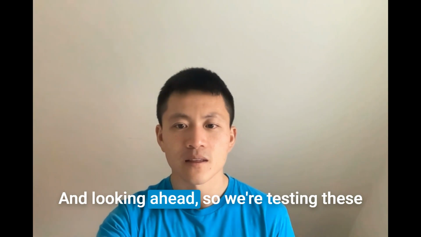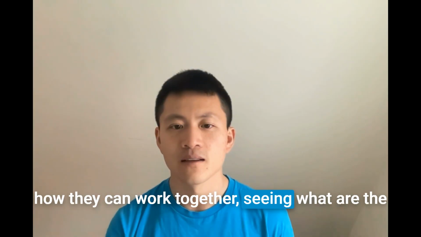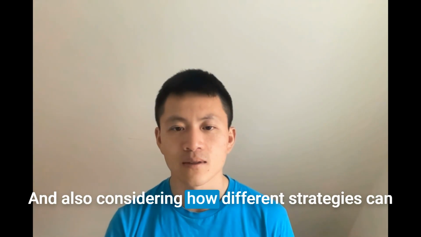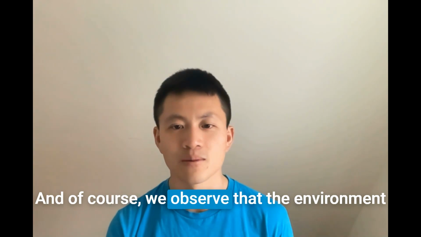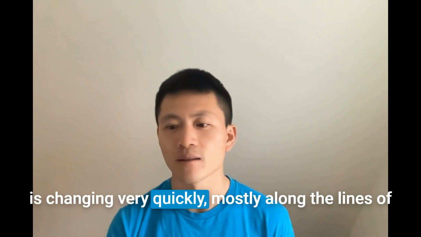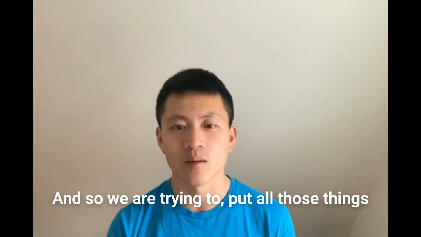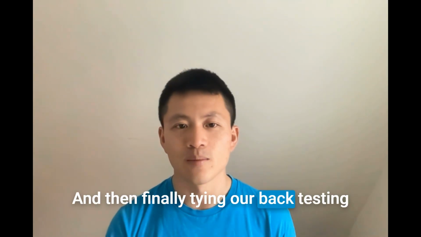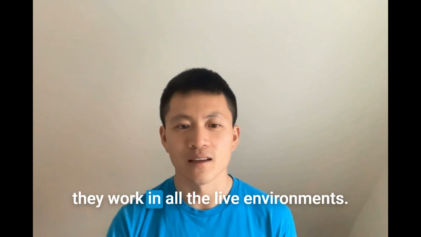And looking ahead, we're testing these strategies more comprehensively and seeing how they can work together, seeing what factors can be optimized with each of them, and also considering how different strategies can work in the different environments that we're in. And of course, we observe that the environment is changing very quickly, mostly along the lines of what is happening with volatility in this market. And so we are trying to put all those things holistically into our understanding. And then finally, tying our backtesting work that we've done this quarter into the live environment and seeing how they work in all the live environments.